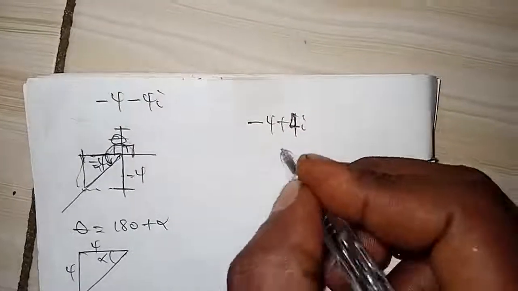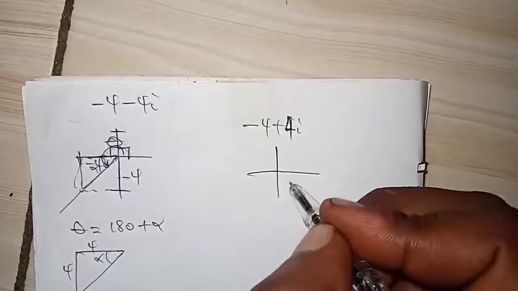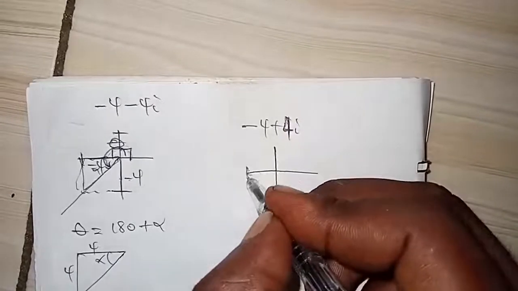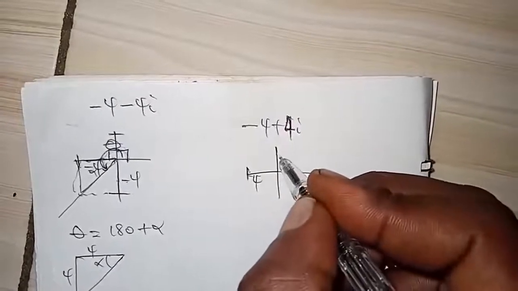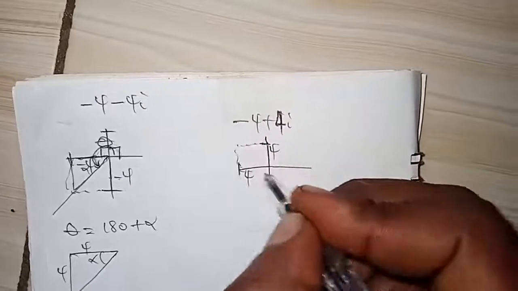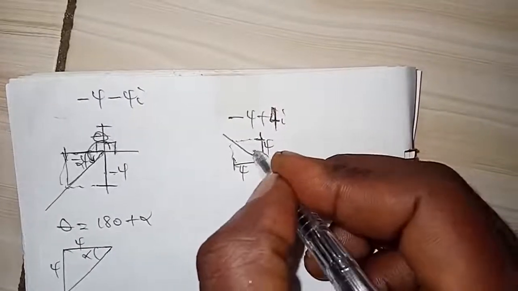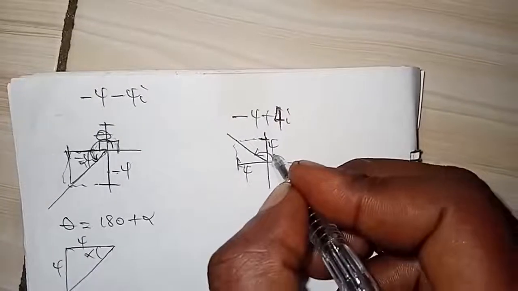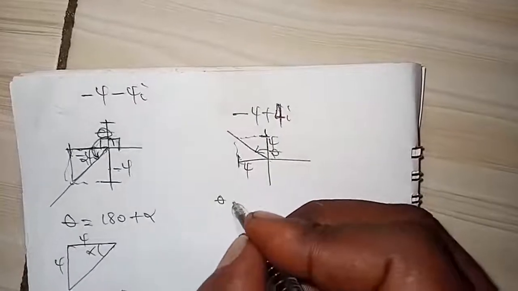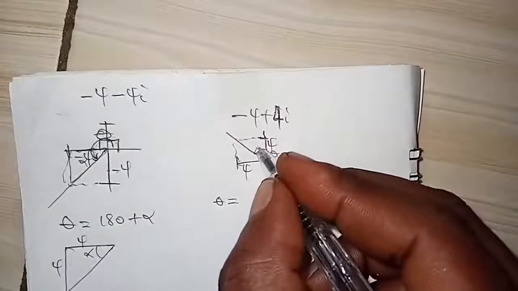The first thing is to draw the Argand diagram. x is negative, we give x 4. y is positive, we give it 4. So we get to where the two of them meet. We begin from here to here, so you notice that that is theta.